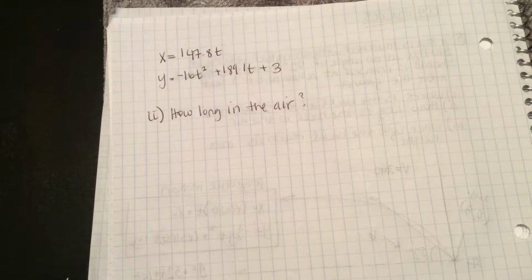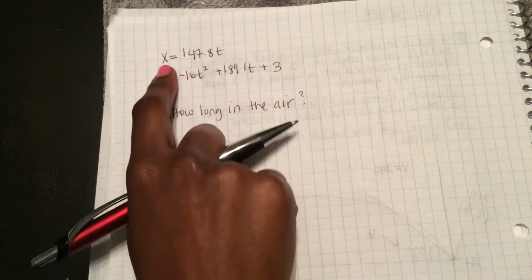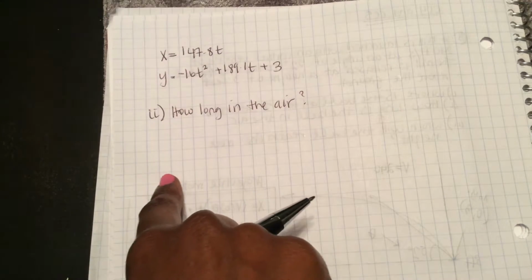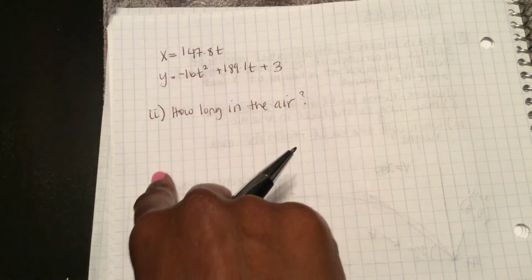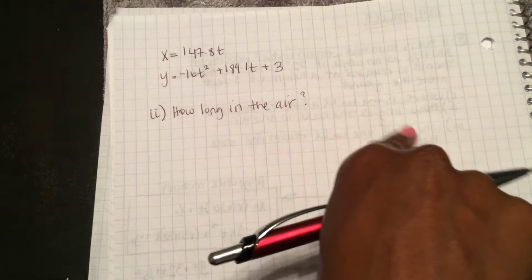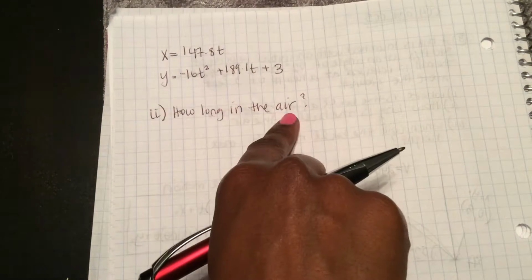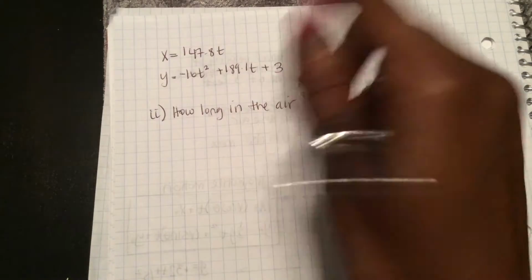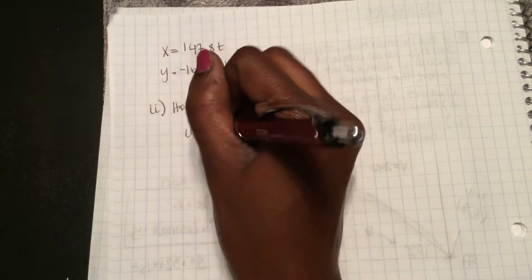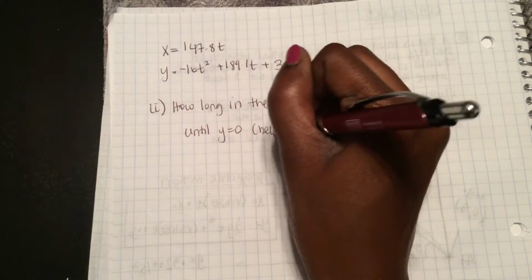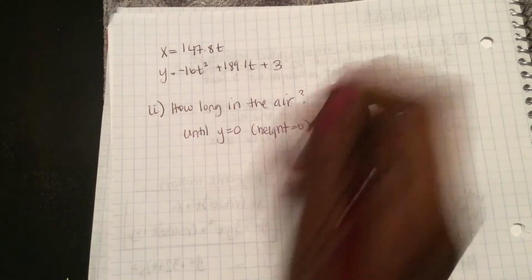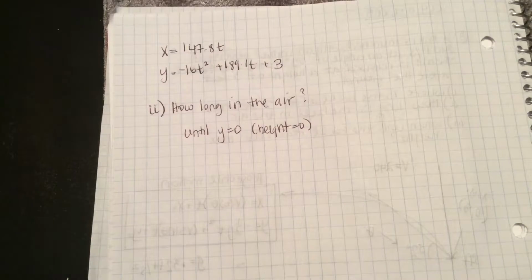Now we want to figure out how long the ball is in the air. So remember, this x function is representing the horizontal distance, and the y function is representing the vertical height. So how long is it in the air? Well, it's in the air until y equals 0. That's when my height equals 0. That's when it hits the ground.